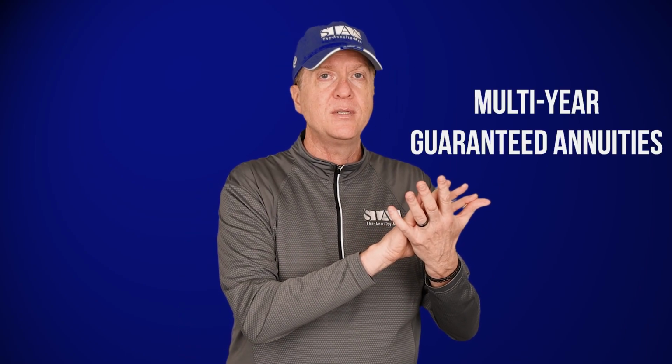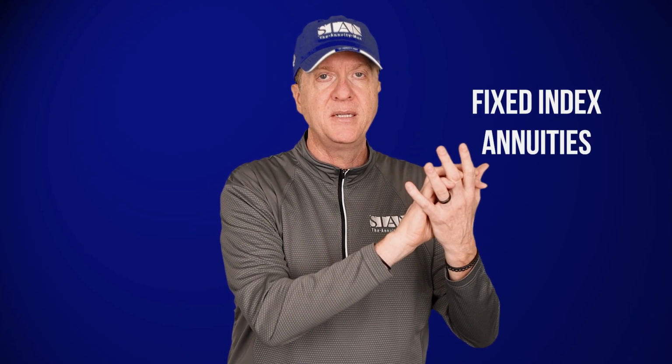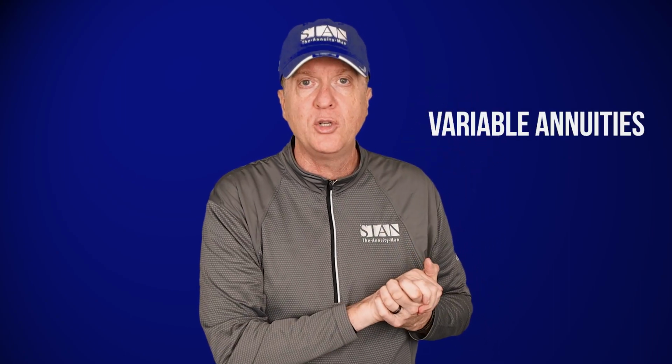Multi-year guarantee annuities, okay? Fixed indexed annuities and variable annuities. Those can, doesn't mean you should. And remember, it has to be in your mathematical favor to transfer from one annuity to the other.